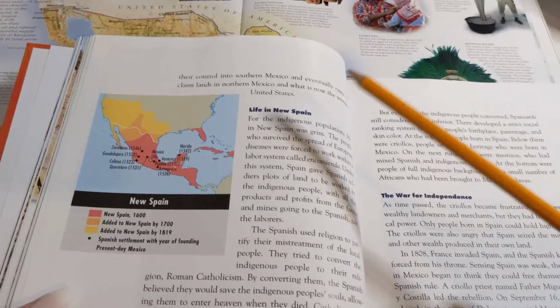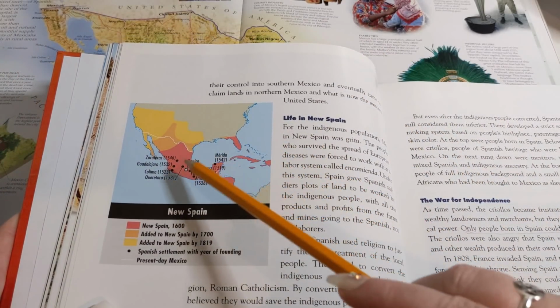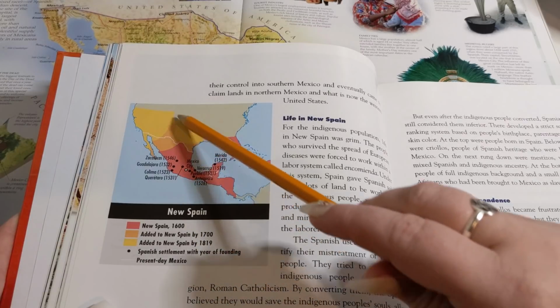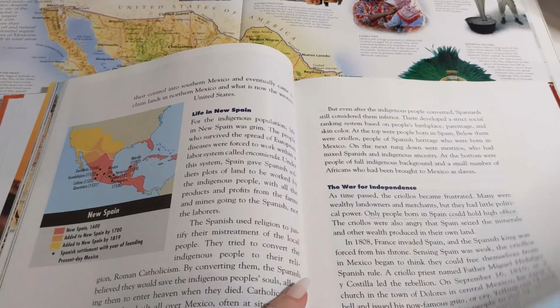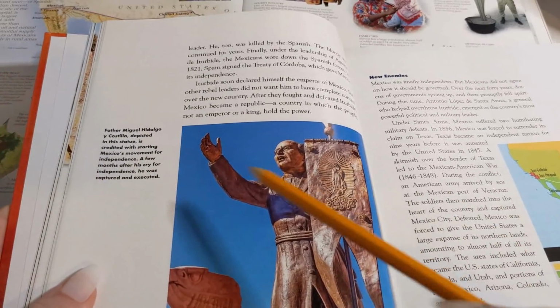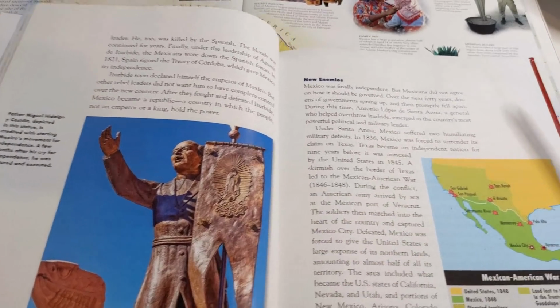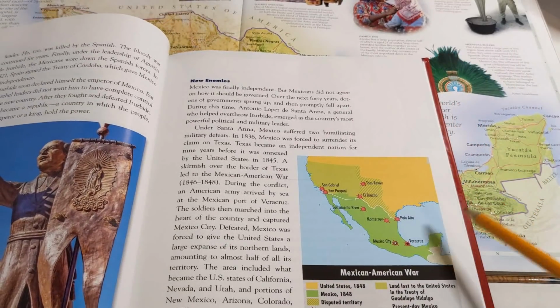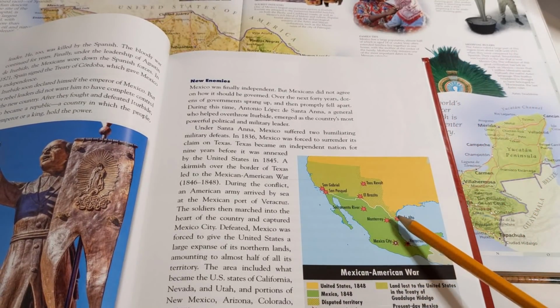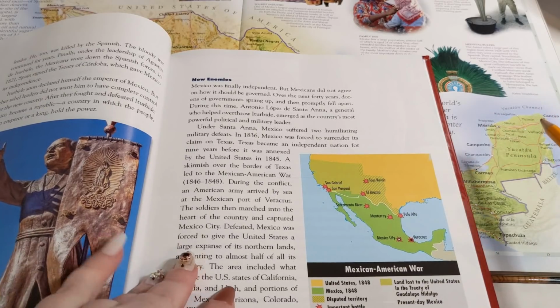Here's a map of New Spain. You can see where it started there in the pink, and as it expanded by 1819, it had reached all the way up there. And here is Father Miguel Hidalgo y Costilla, who led the call for independence. And here you can see some notable battles in the Mexican-American War all throughout there.